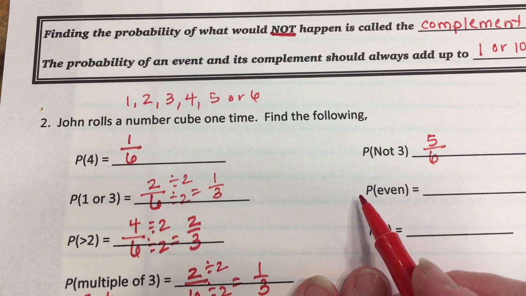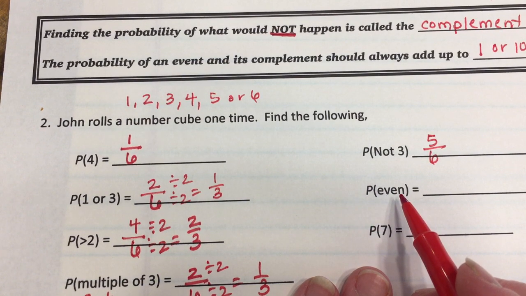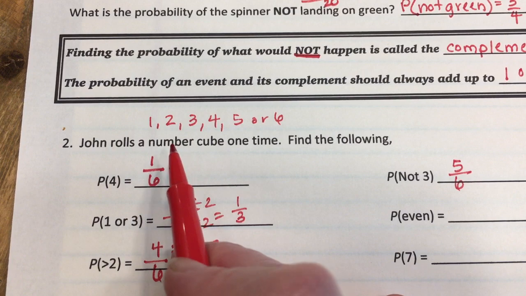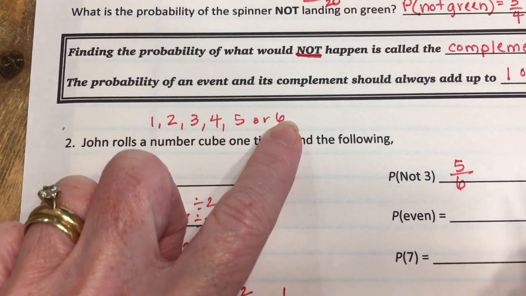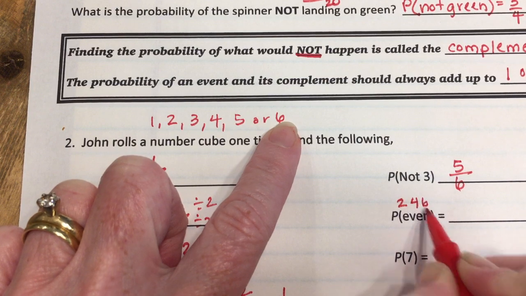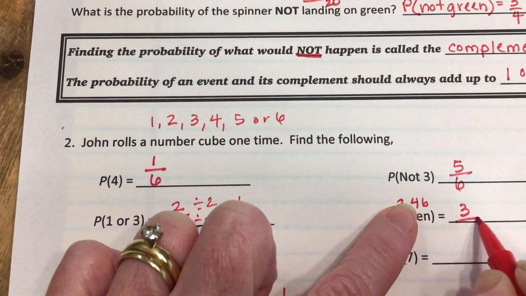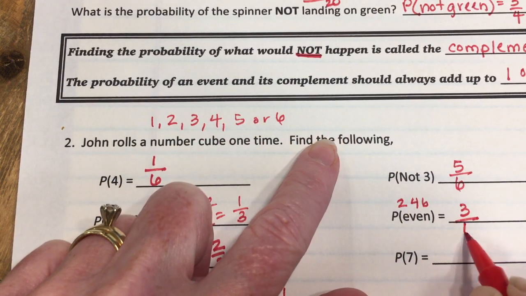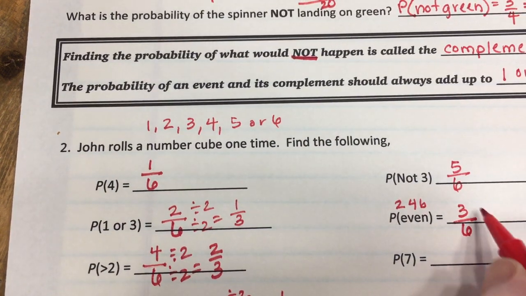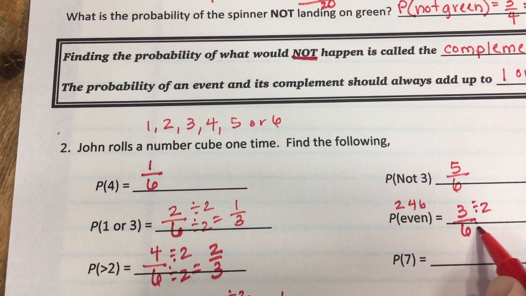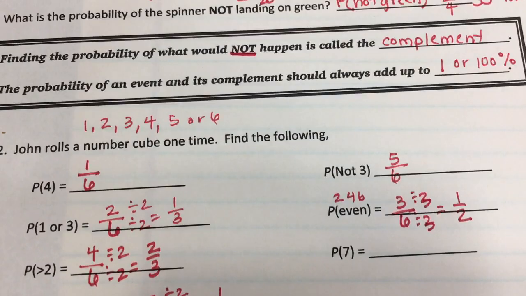Okay, this is the probability of an even number. Look at your sample space. How many of them are even? The 2, the 4, and the 6. Even is 2, 4, 6. So that's 3 out of all of them. All of them would be 6 outcomes. Does it simplify? Yes, it does. Not by 2 though, by 3. So this simplifies to 1 out of 2, 1/2.